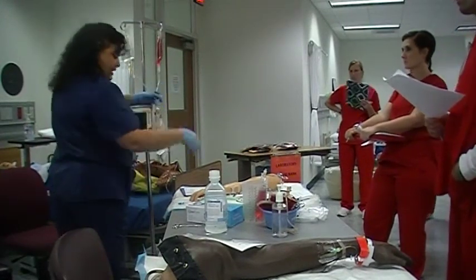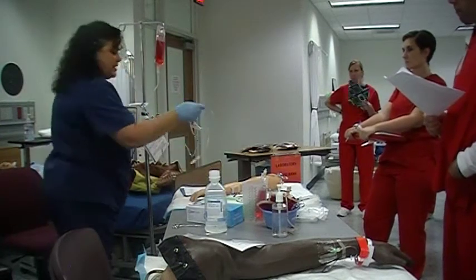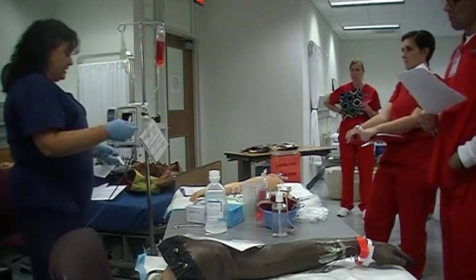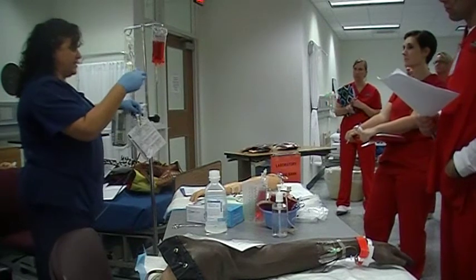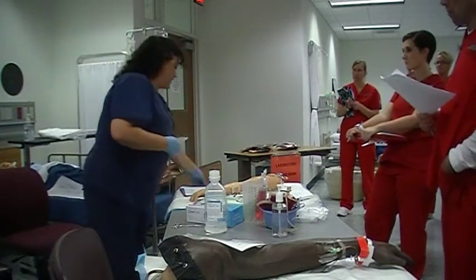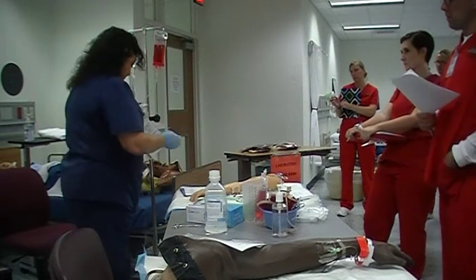We want to open the blood, and we want to run it through the tubing so that when we go to put it on the pump, the blood is already down here. Otherwise we're going to have to wait even longer for it to get to the patient before we start our 15 minutes.